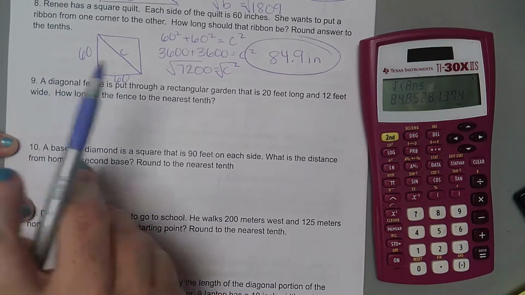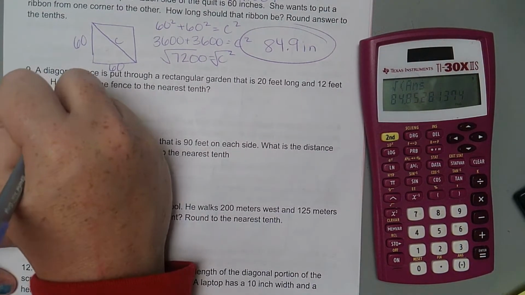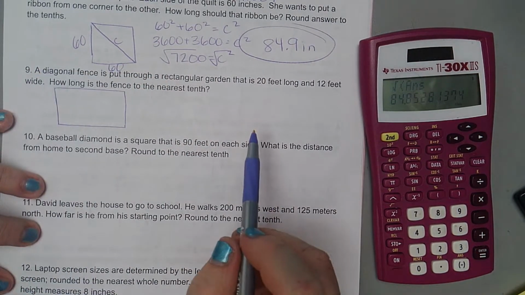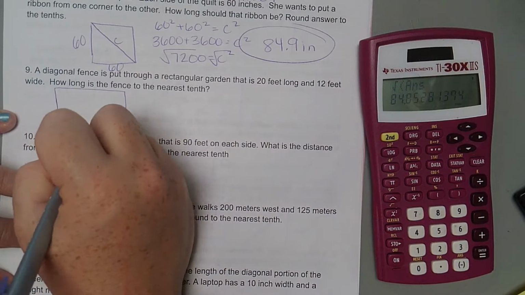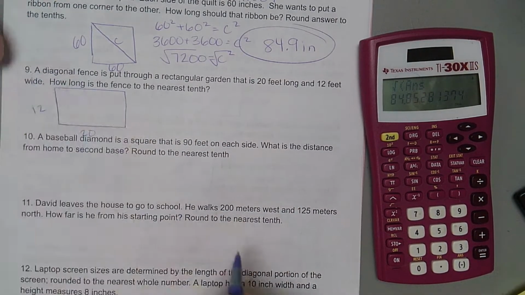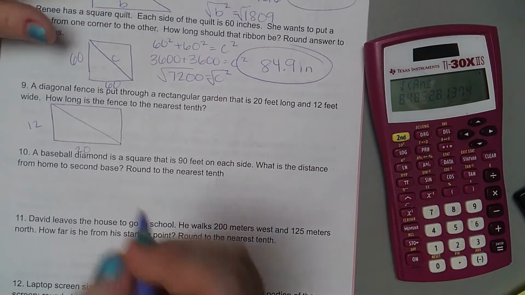A diagonal fence is put through a rectangular garden. So here's my rectangular garden. The garden is 20 feet long, 12 feet wide. How long should the fence be? And the fence goes diagonally across it.